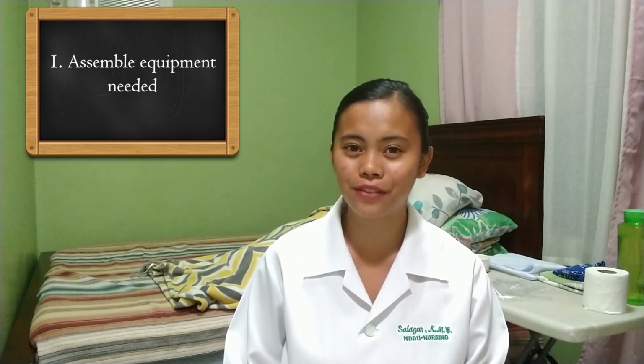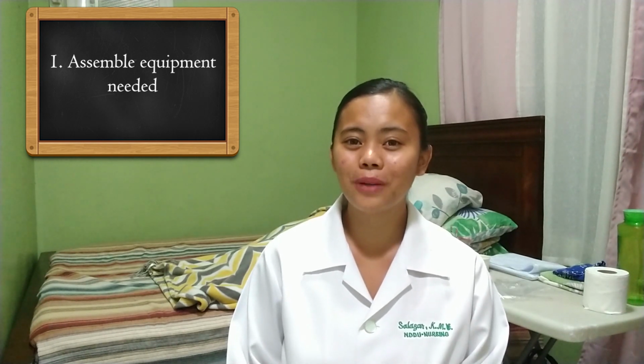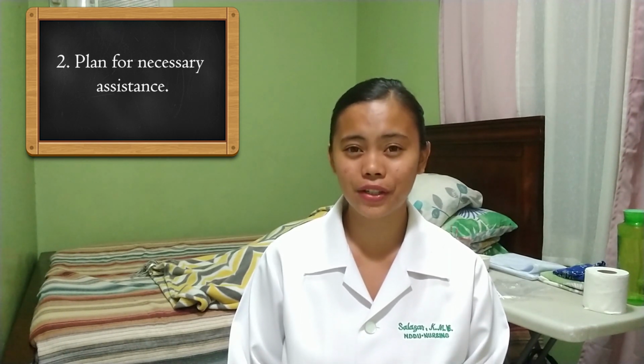Planning. In planning phase, there are 2 things we need to remember. First is we can assemble our equipment that we will be needing for this procedure. Having all your equipment prepared in advance will facilitate accomplishment of tasks and it will save you time. Last, we have to plan for necessary assistance.